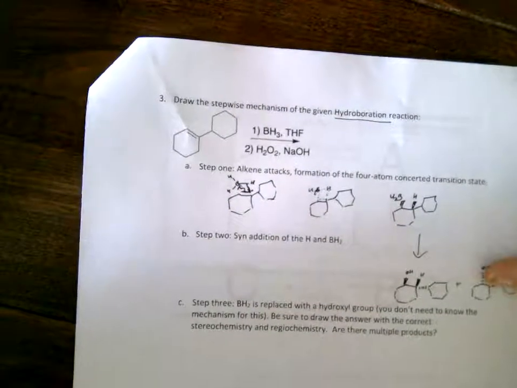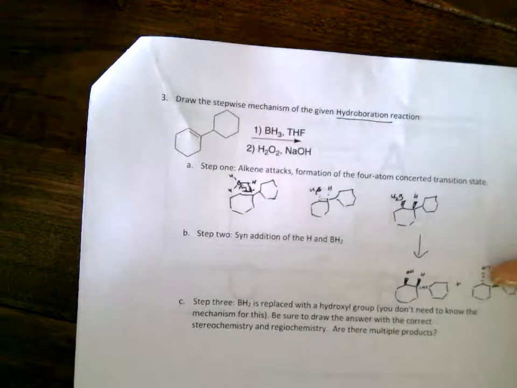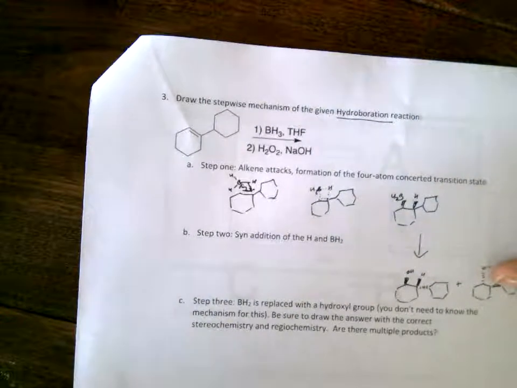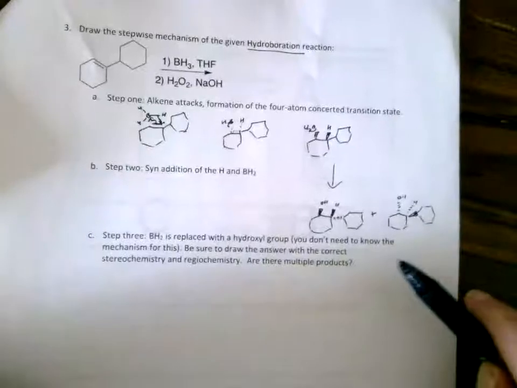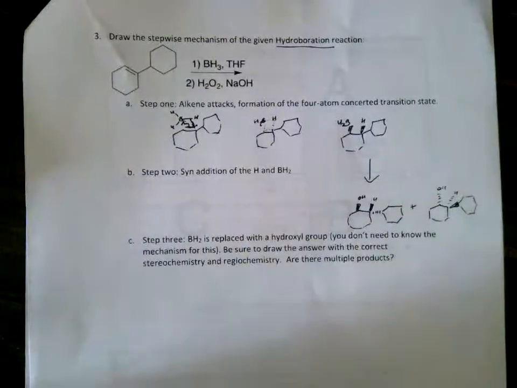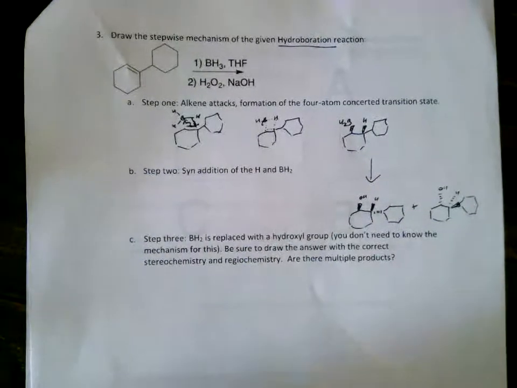Sometimes test questions will be tricky. They'll have a methyl group or something already there, and they'll kind of trick you: you'll see a wedge and a dash and think, oh, that's not hydroboration because it's not syn addition, but it is syn addition. They're just not showing the hydrogen, so you need to look out for that.